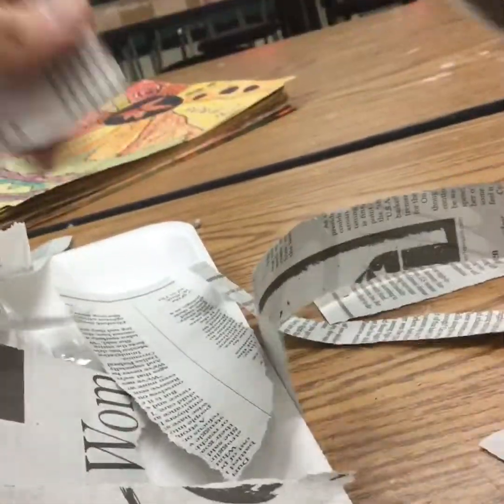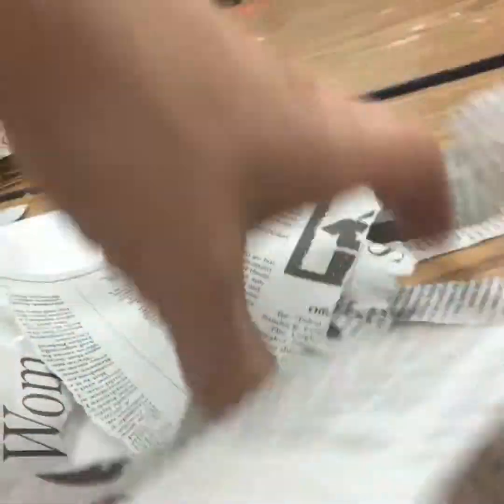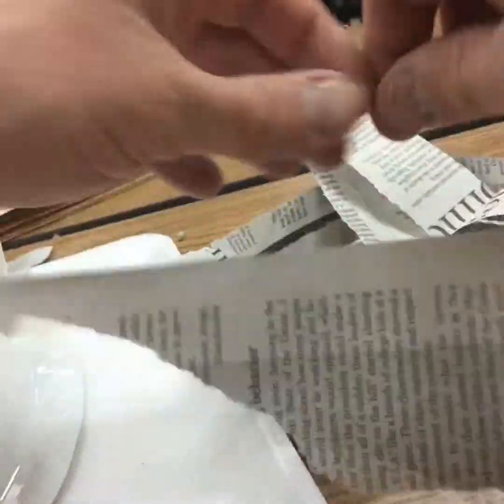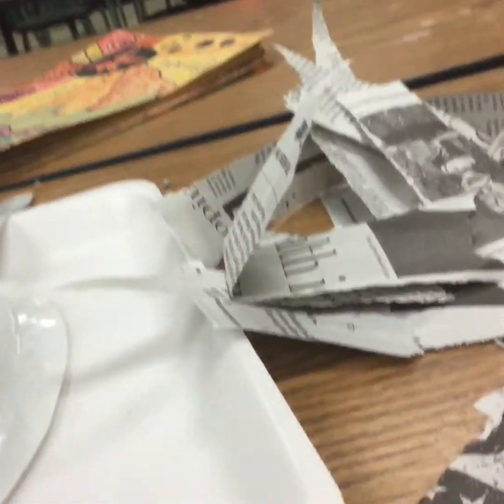Now with those strips, you want to tear them into even smaller pieces. Do you hear that? Even smaller pieces. And then get yourself basically a pile going on near you, because you will need all these strips for today. And just have a little pile of itty bitty little strips.